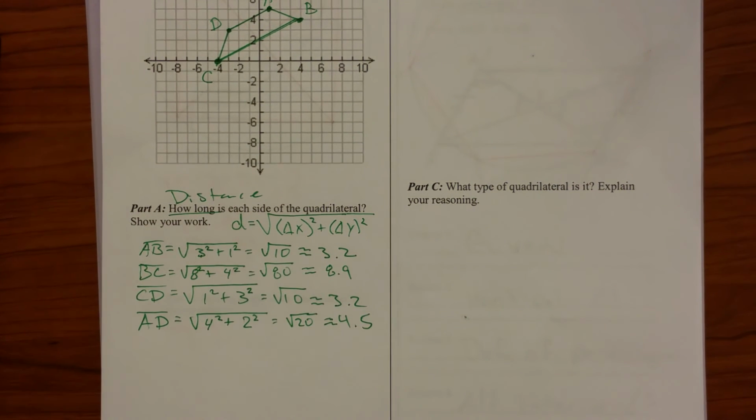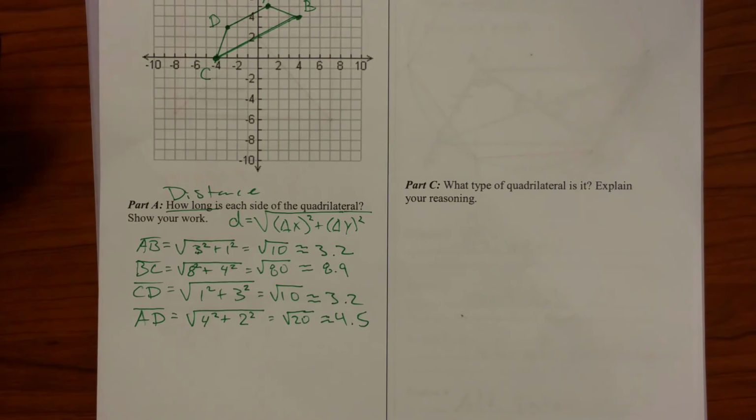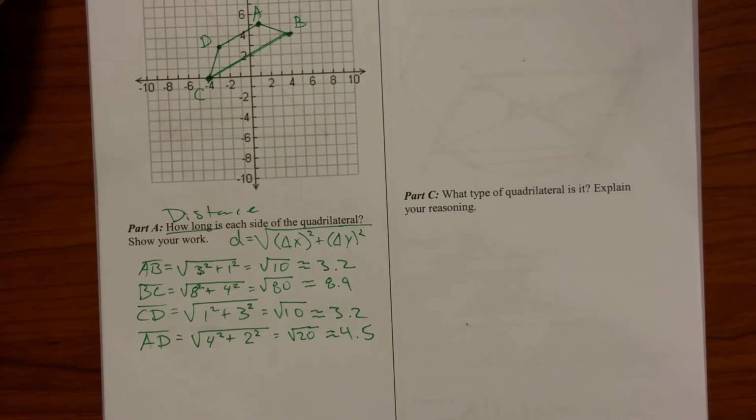So here are the measurements of all the sides. So this right here, how long is each side? Show your work. I'm showing all the work for this. So that's going to get you your full points.